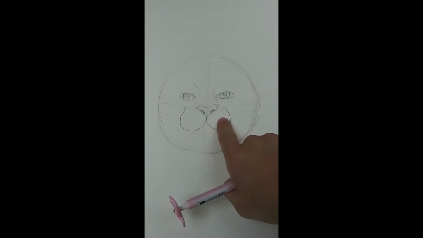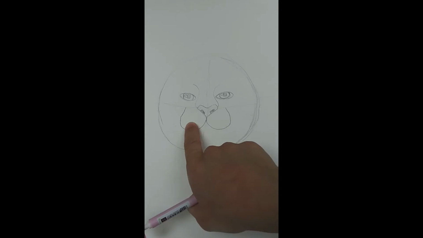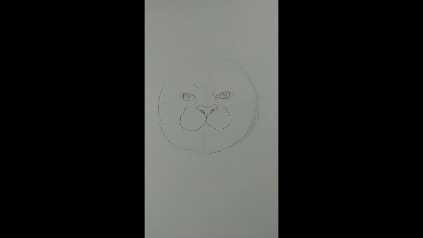All right, now my one cheek looks a little bit smaller than that cheek, and that's fine. If you accidentally did that too, don't worry about it. We're going to add details, so don't worry if you make a mistake. No one's going to know you made a mistake. Remember, this is your drawing.